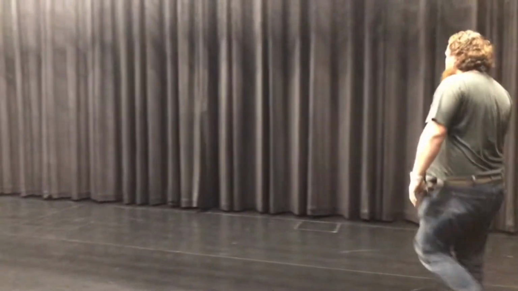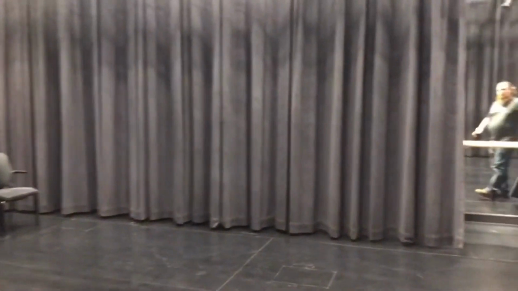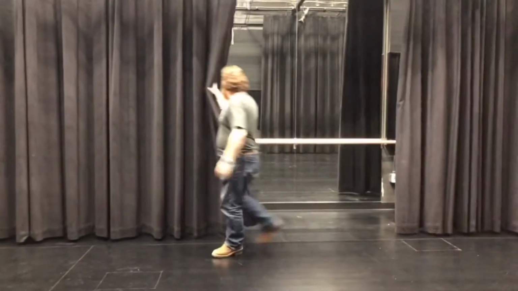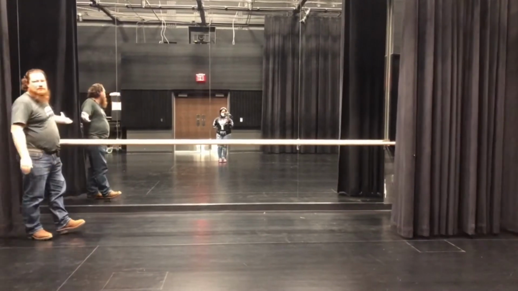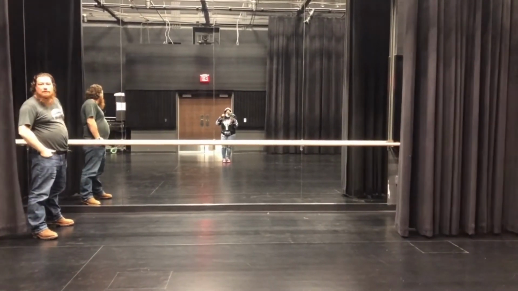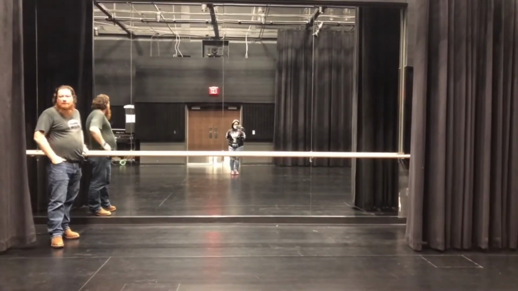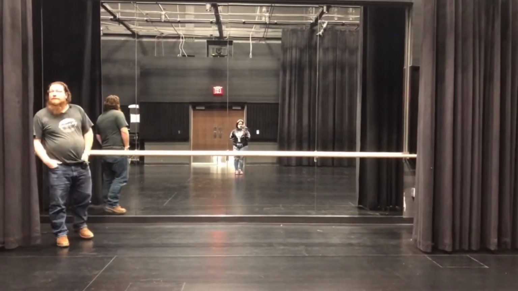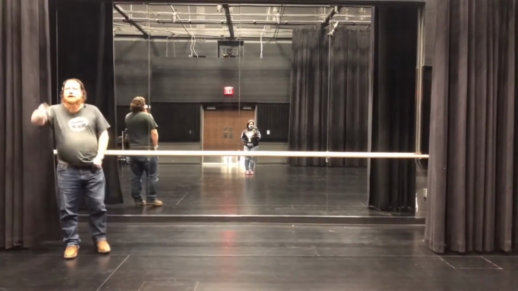What's behind this curtain? Excellent. So behind this curtain here is a giant mirror. So this is just a mirror so that the dancers can see what they're doing while they're dancing, and has a ballet bar for them to be able to do what they need to do. And then you can probably see reflected in the mirror up above the door that we walked through is a giant projector.